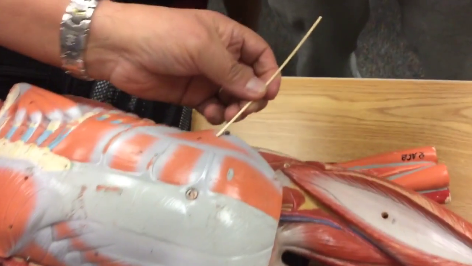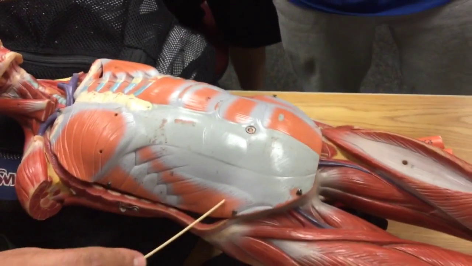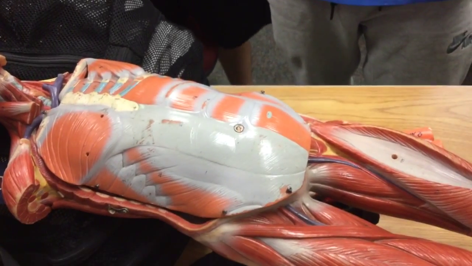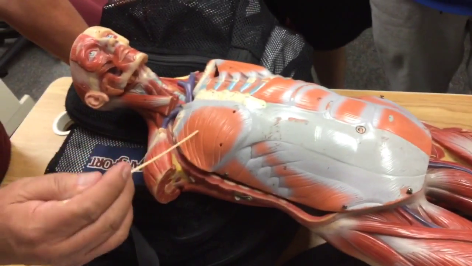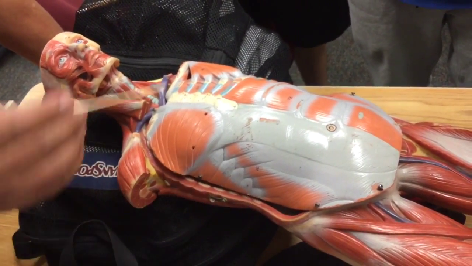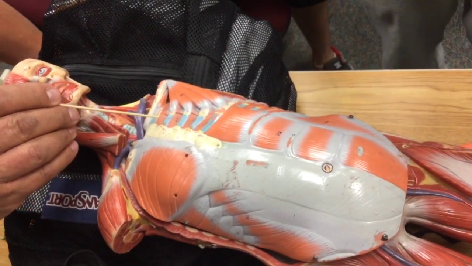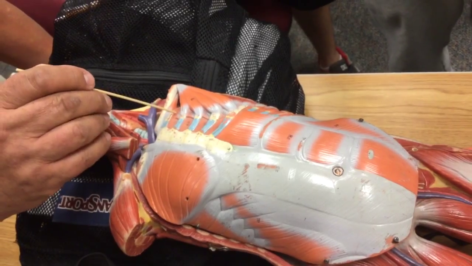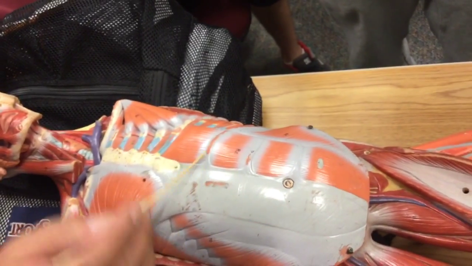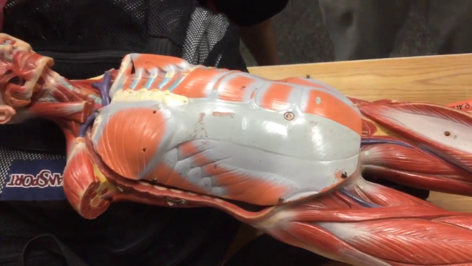This is the internal oblique. This is the external oblique. Okay, so we did the pectoralis major, serratus anterior, pectoralis minor, the internal intercostal, external intercostal, the rectus abdominis, the internal oblique, and the external oblique. Now I'm going to turn the chest plate over.